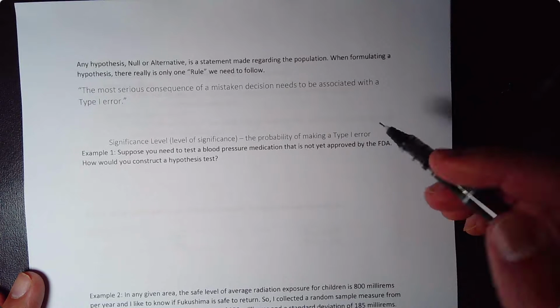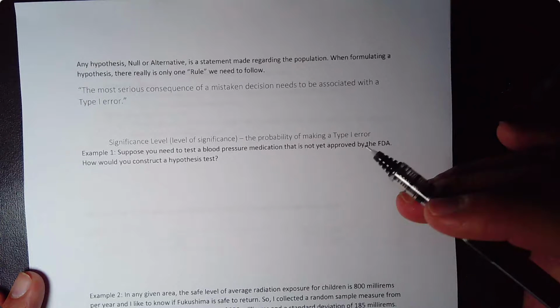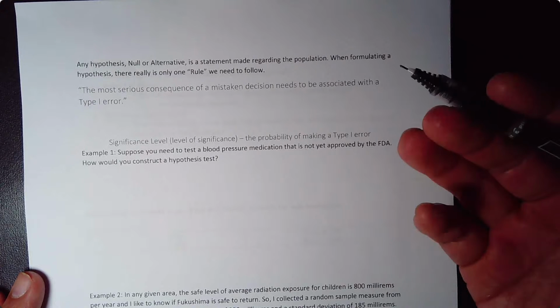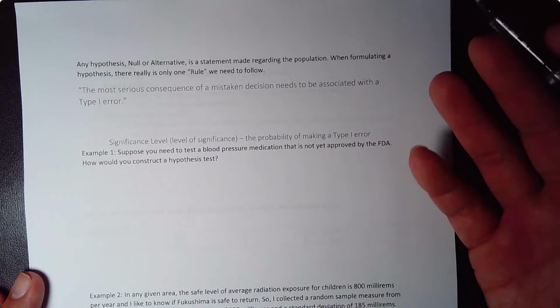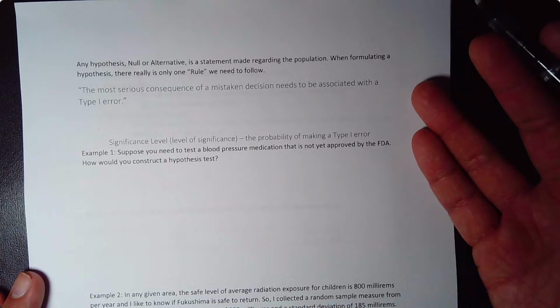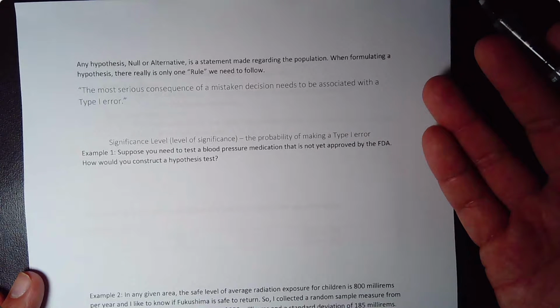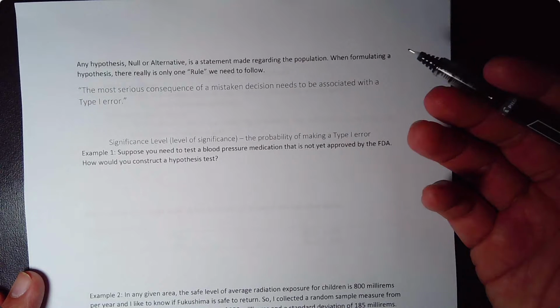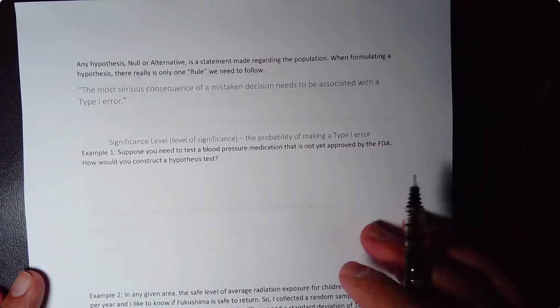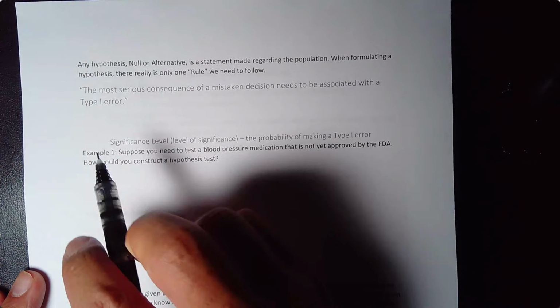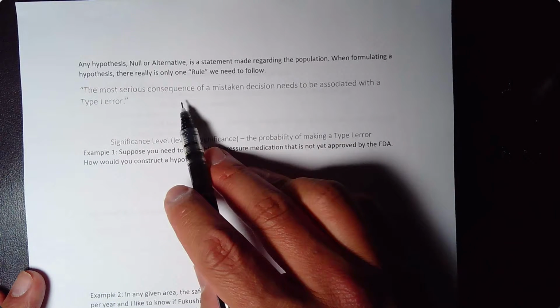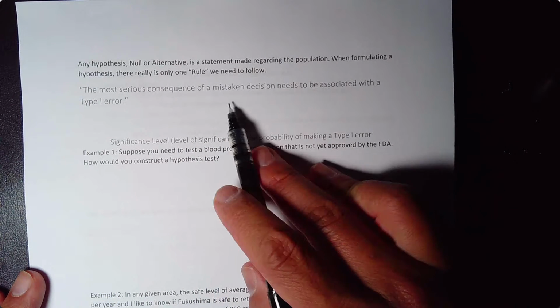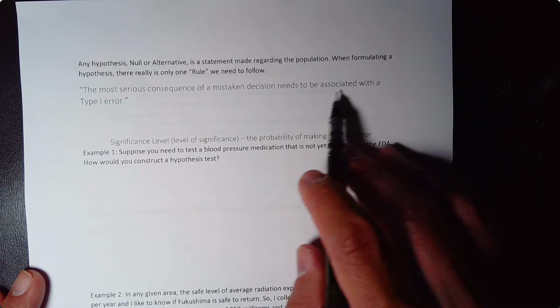Now, this is not a mathematical rule. This is an ethical rule. So probably with social science it's not going to apply that much, but this rule is really important when we're dealing with, let's say, medicine or health research, etc. And that rule is that the most serious consequence of a mistake or mistaken decision needs to be associated with the type 1 error.